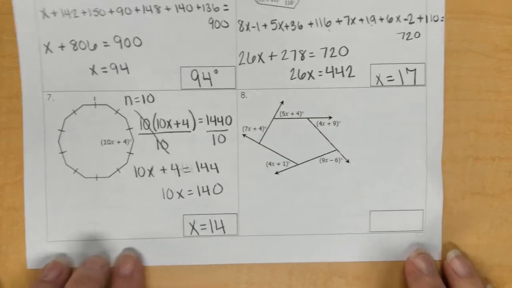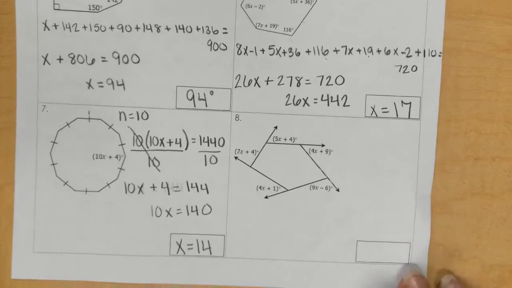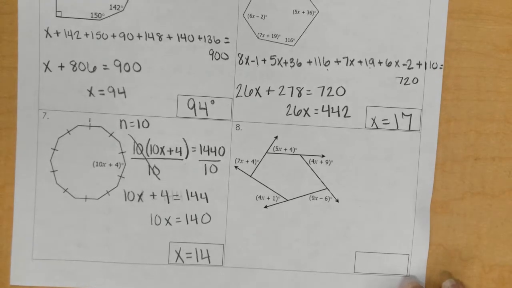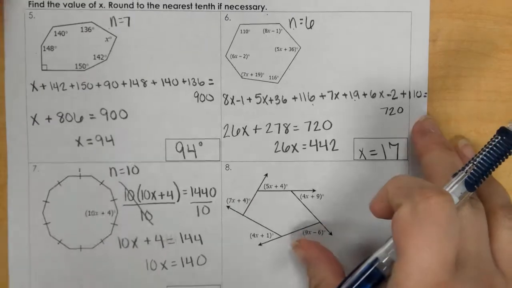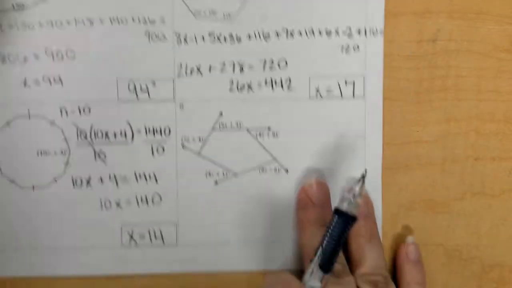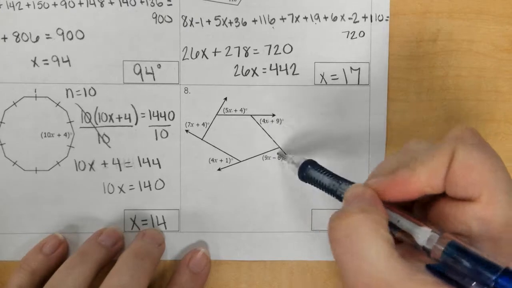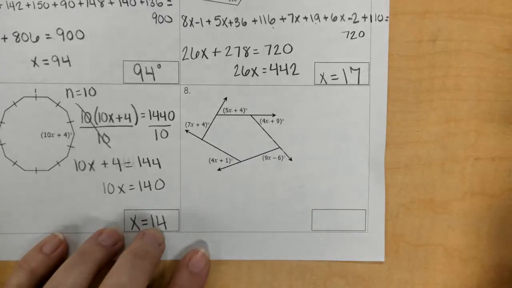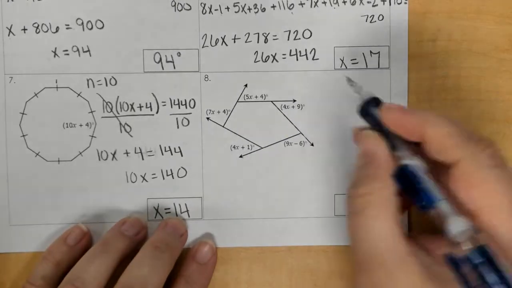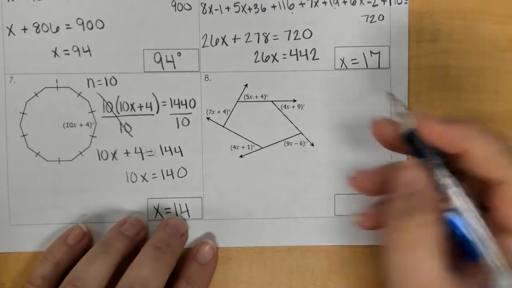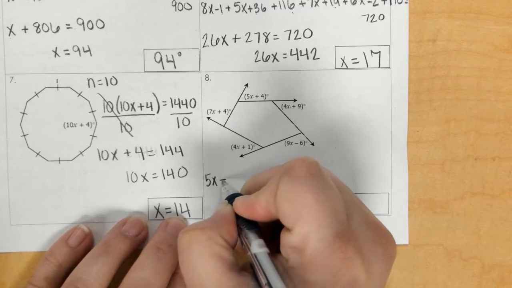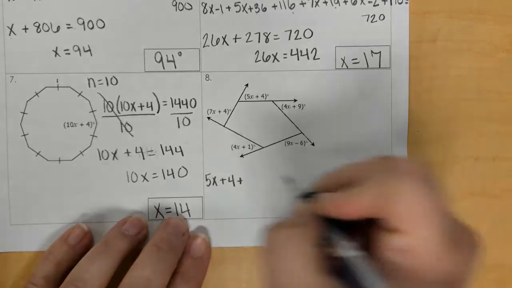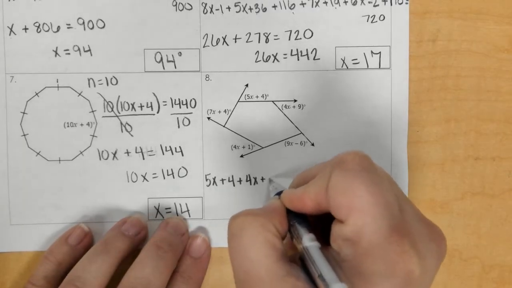Okay, and then lastly for the front side, number 8. We're looking at the exterior angles. In any polygon, the exterior angles all add to 360. So I'm going to add them all together and set that equal to 360. I'm going to have a pretty long equation here: 5x plus 4, and just work my way around.